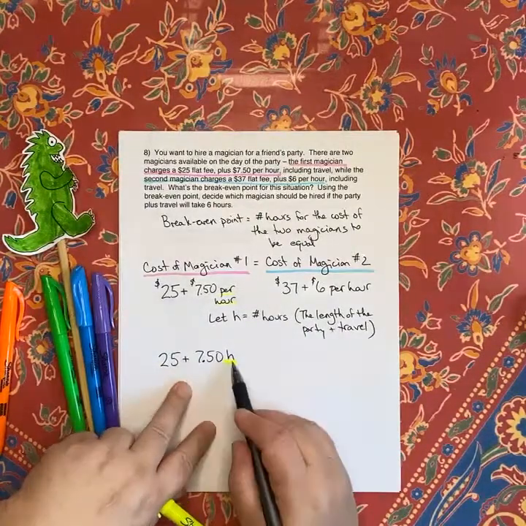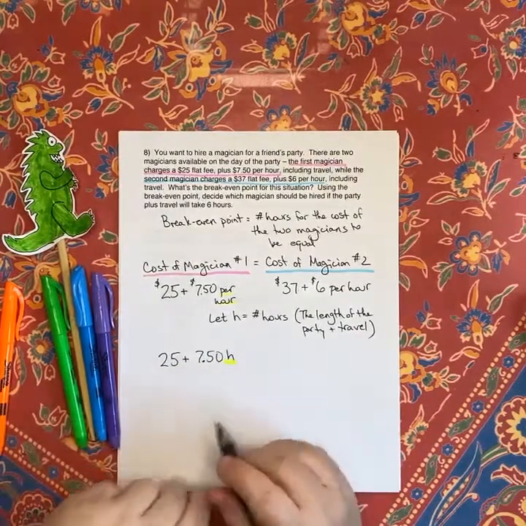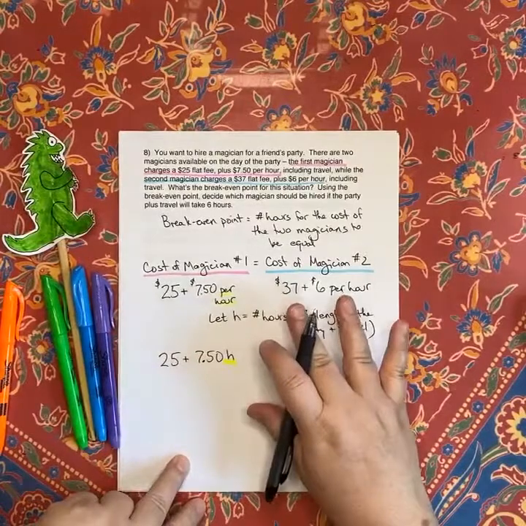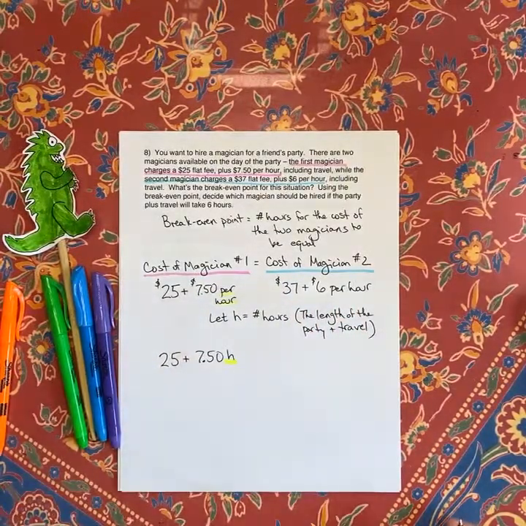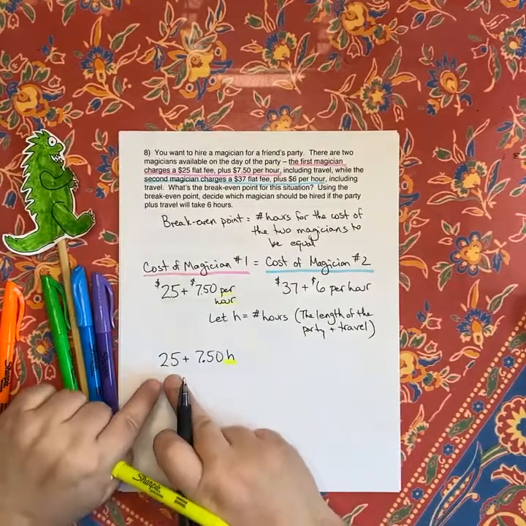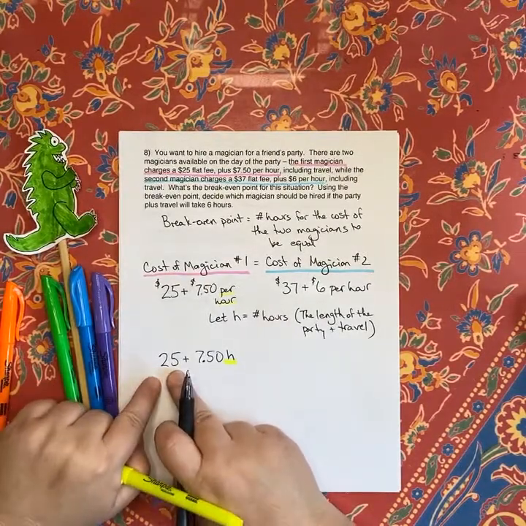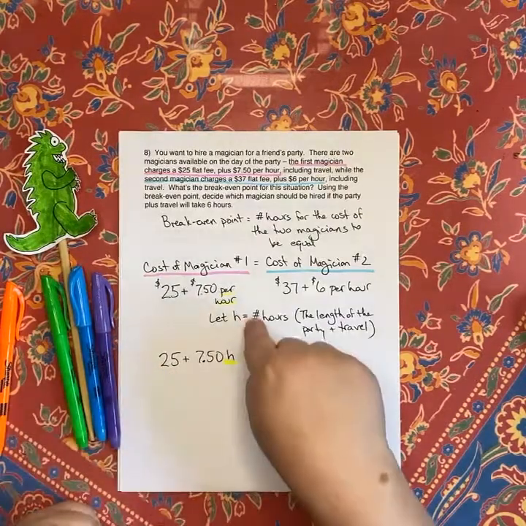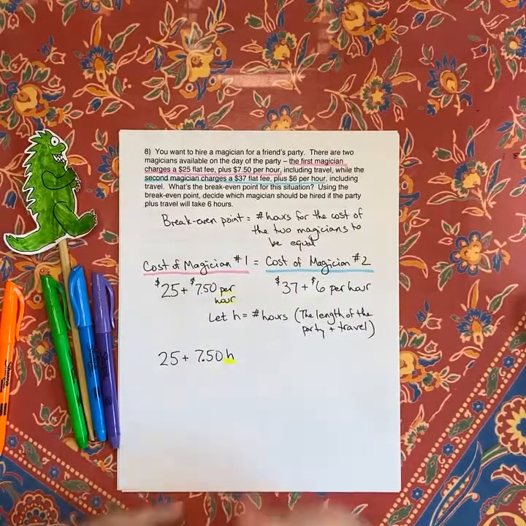If it's 2 hours, I have to multiply 7.50 times 2 and then add that to the 25. So the 25 is just the basic cost, and then this is the part that changes. If you were in economics or finance, we would say this is the fixed cost. Fixed in math means doesn't change. Fixed is like it's stuck. And this is the variable cost.